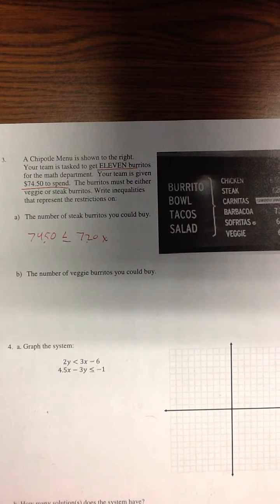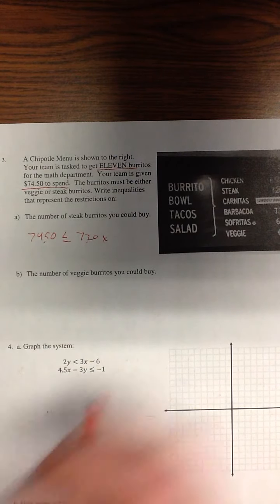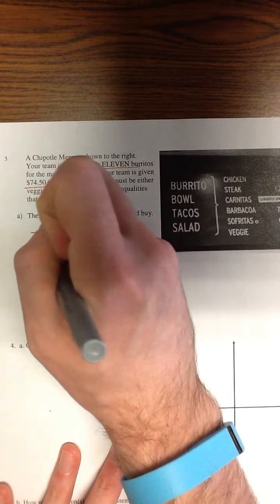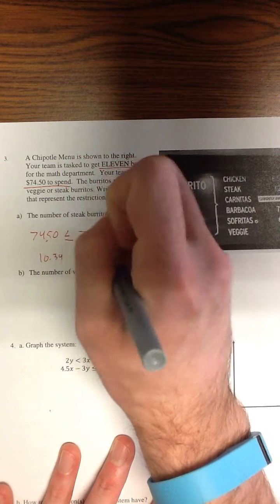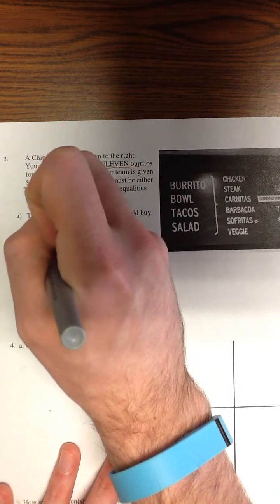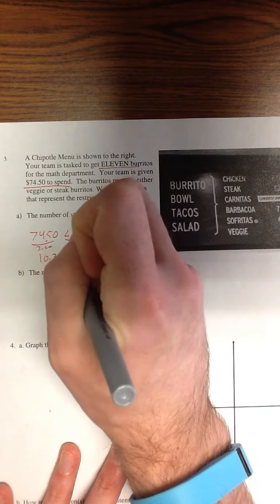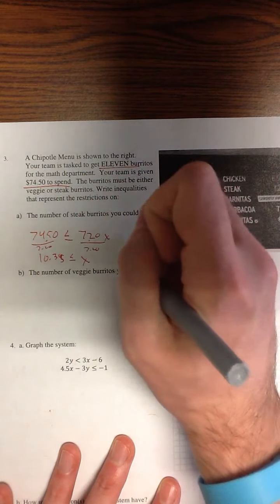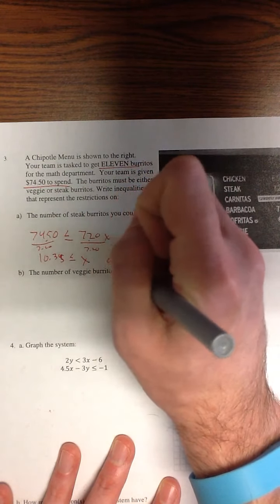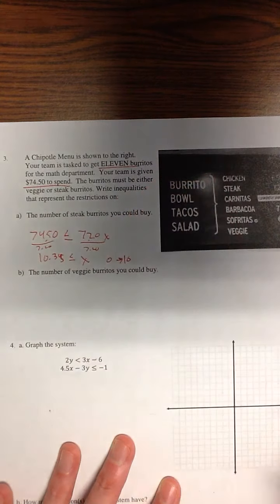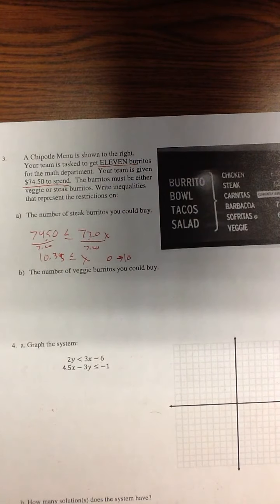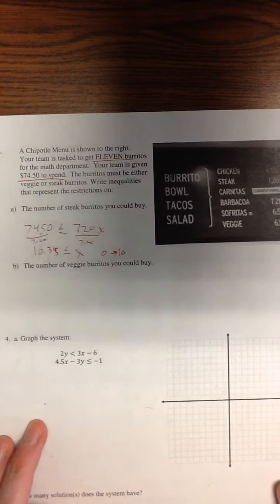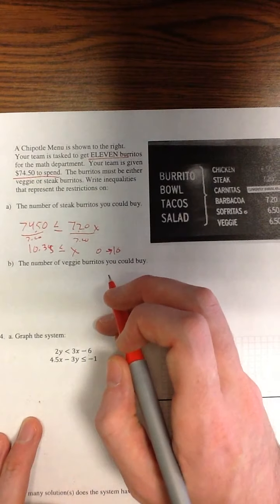So we can do a little dividing. $74.50 divided by 7.20, and we get 10.34, so 10.34 is less than or equal to x. So I could only buy up to 10. So far so good, I can get 0 to 10 steak burritos. So I can't buy all 11 steak burritos. But the problem is I need to buy some veggie burritos also.